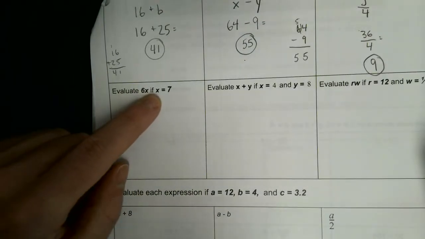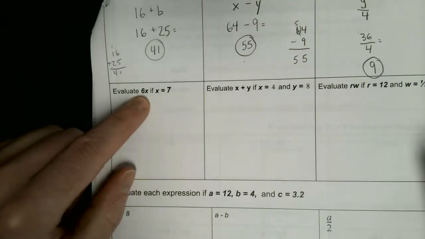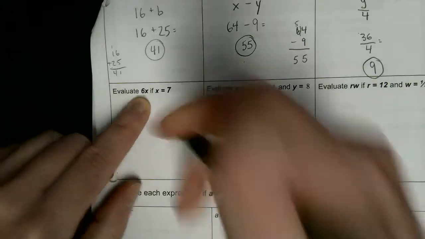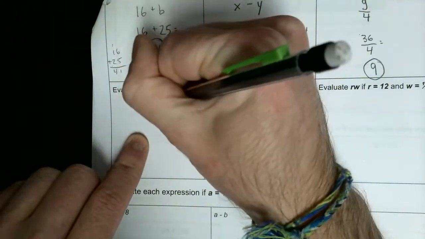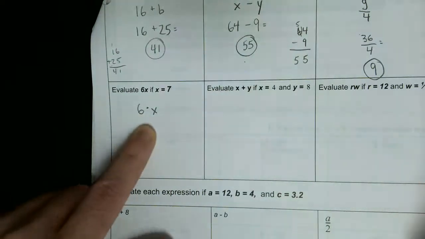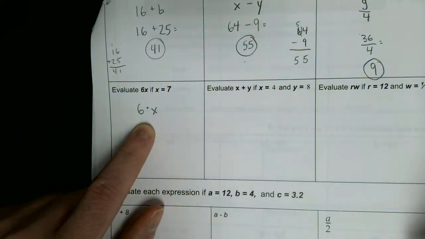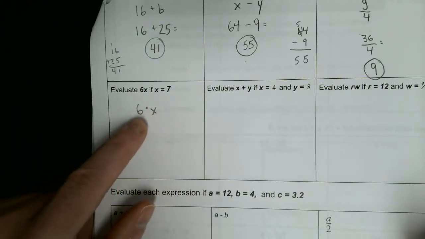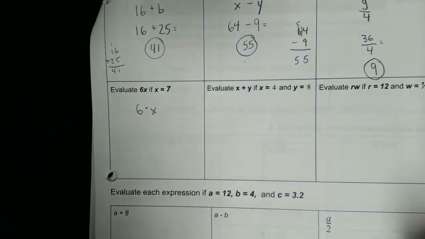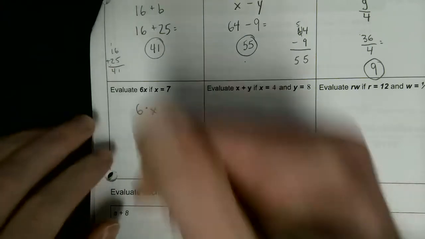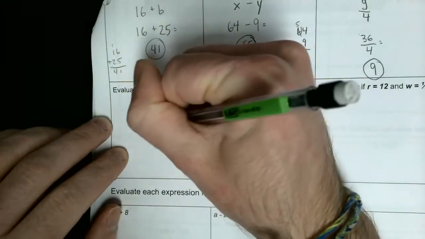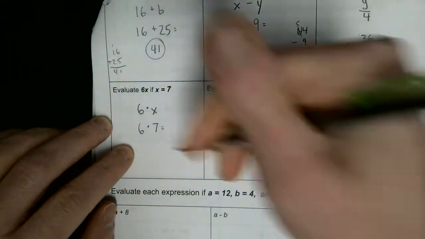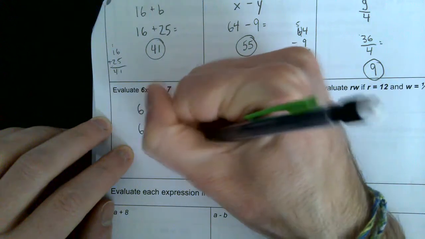6x if x equals 7. Now you say that as 6x, but really this is 6 times x. So if you want to write it with a dot, you can do that as well, if you don't feel comfortable with that. The key thing here is, because we know x is 7, you don't want to just write 6, 7, because that's 67. It's not 67, it's 6 times 7. So in my next step, I'm going to write 6 times 7. Well, 6 times 7, I believe we did that earlier, 42.